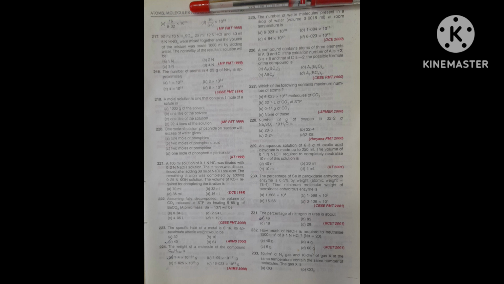Second option, 1.084 into 10 to the power minus 18. Third option, 4.84 into 10 to the power 17. And last option, 6.023 into 10 to the power 23.